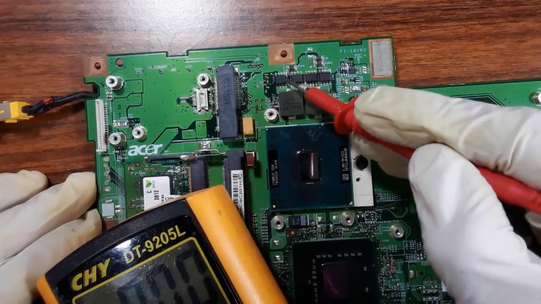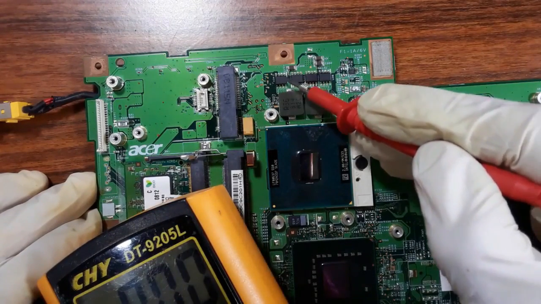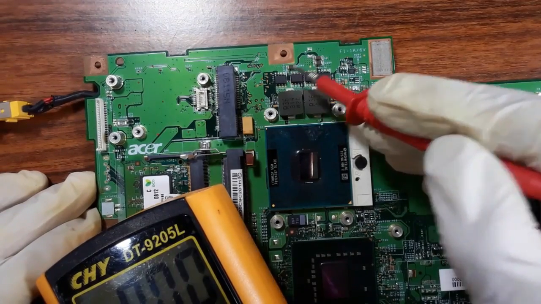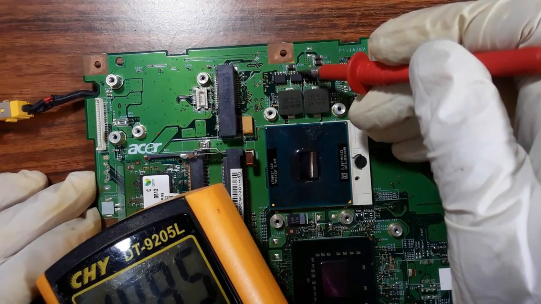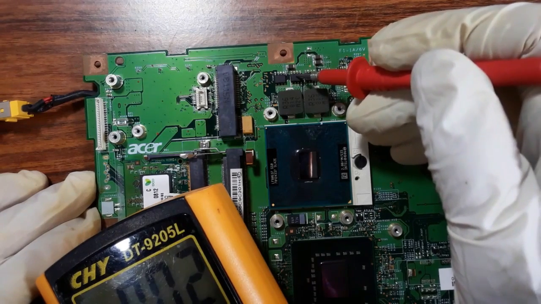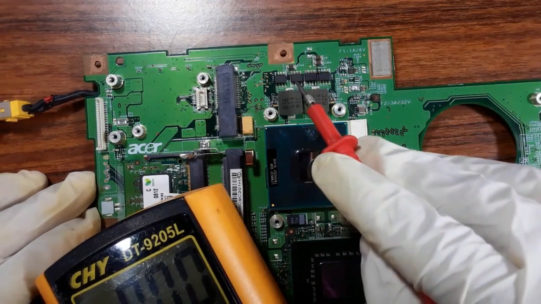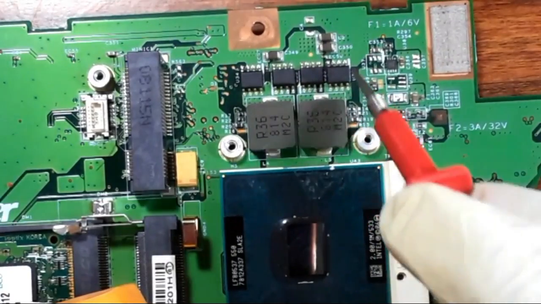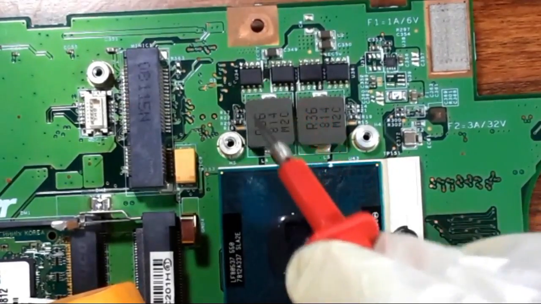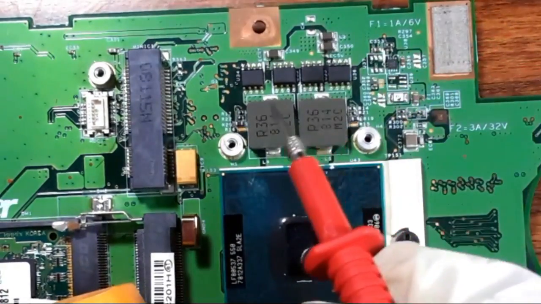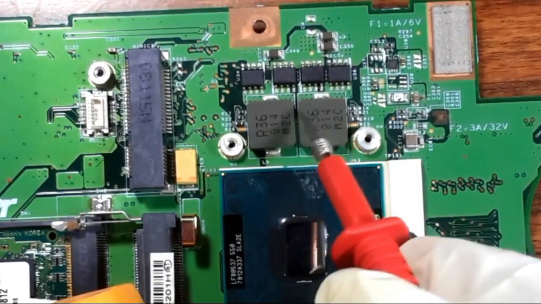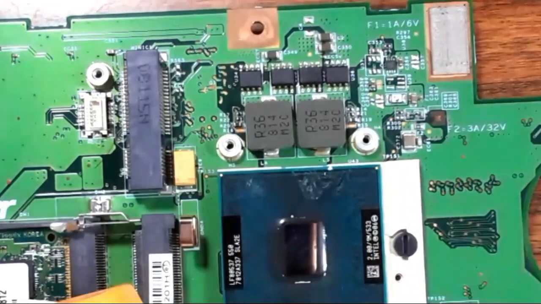Here we have another channel. Normally we should find 19 volt in one of these two MOSFETs. Let's check, for example, this. As you can see, this MOSFET also holds the 19 volt. This is the first channel and this is the second channel. Okay, of course in the back of this channel we will find other components. So let's check.